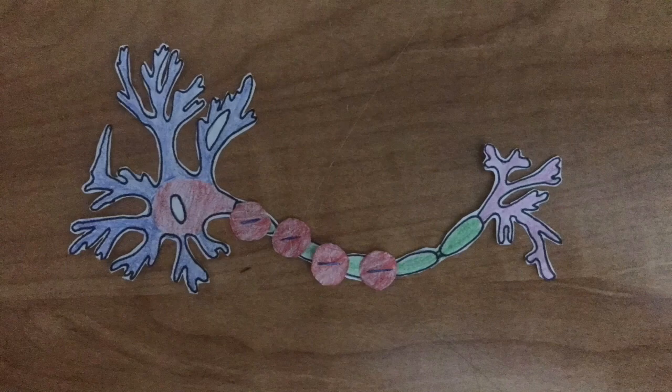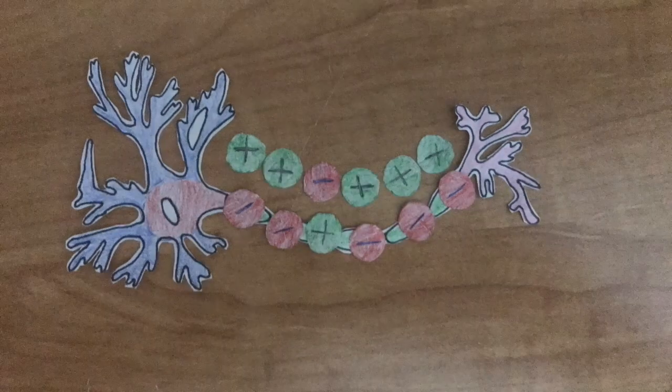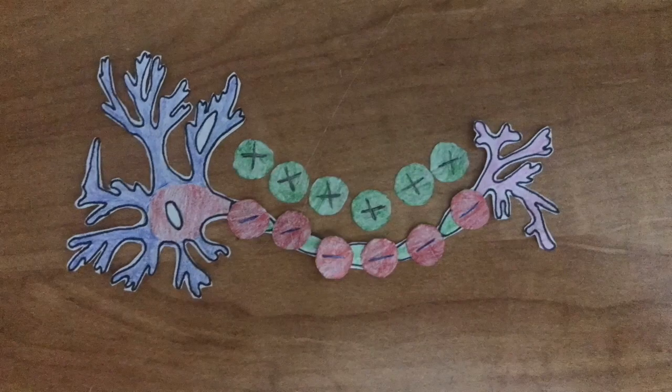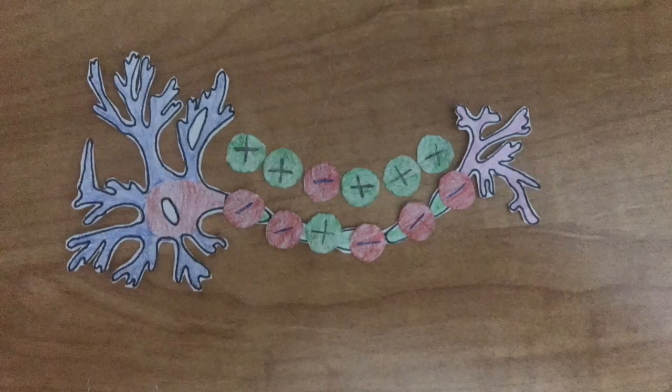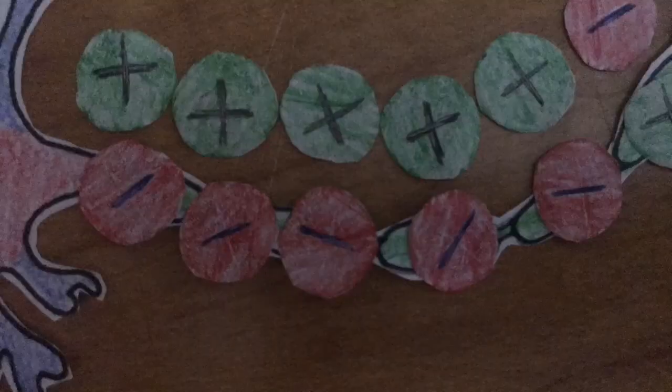Let's look at the bigger picture of the signal being sent down the axon. When each action potential is sent, a sort of positive charge is being sent down the axon. The refractory period ensures that the signal won't be allowed to travel backwards, meaning that the area the signal just passed has too negative of a charge to trigger another action potential.